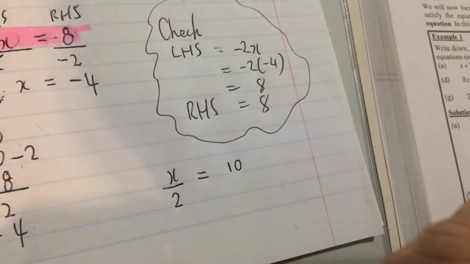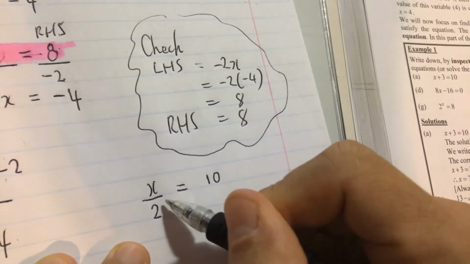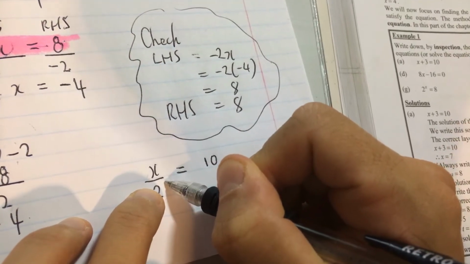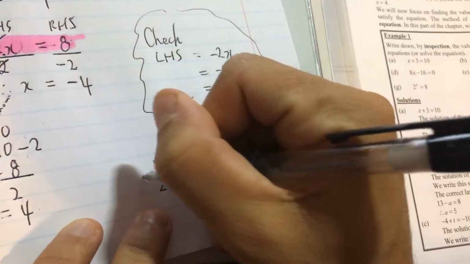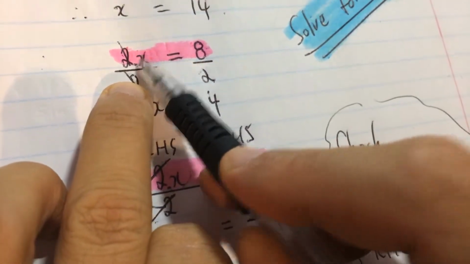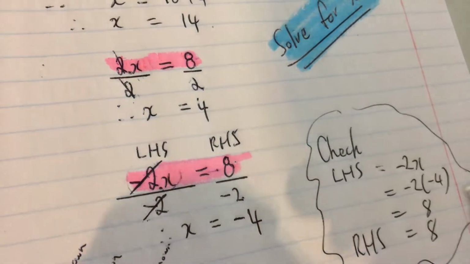You times by the denominator to get it. So how do I get rid of this over here? What operation am I doing? I'm doing division. So what must I do to get rid of the division? I must times. Okay, I'll go back over here. Look at this question over here. What operation was happening over here? It was timesing. So what did I do? I divided. So I did the opposite operation.